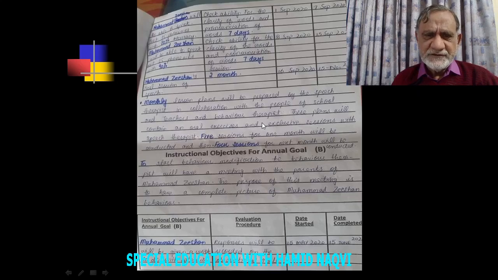He continues with the same exercise, and as I mentioned, he has fixed 2 goals. So in fact, he has made 2 IEPs in one IEP in this particular case. I would prefer that on one aspect there should be one IEP exclusively. You can have 3 IEPs for Ali Raza on different aspects, but on one aspect preferably one.